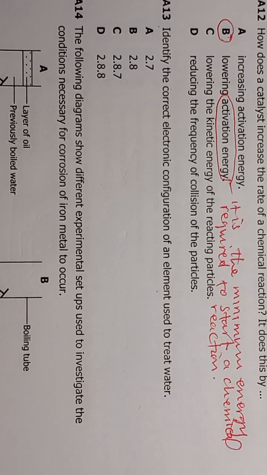For every reaction to start, it needs energy. So if this energy is reduced, it simply means that more reactants can cross the energy barrier easily and react. So that will lessen the energy required for a successive collision. Hence, the rate of reaction will increase. So that is our defense for the answer.